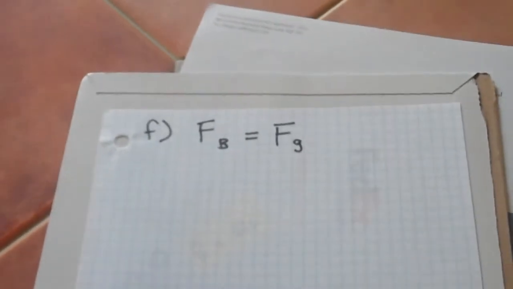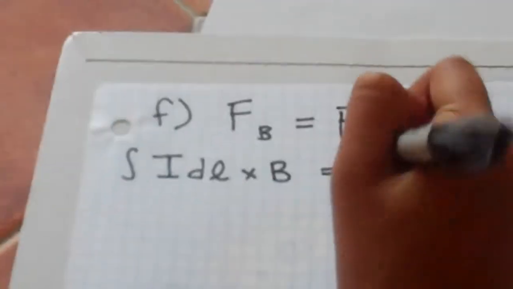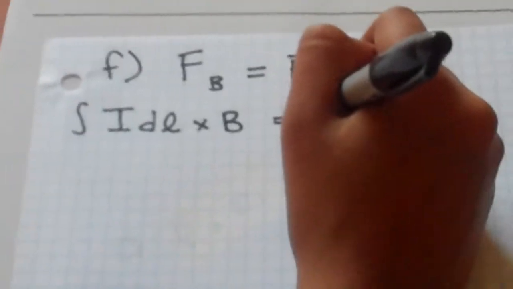Okay, our last part is part F, and now we are finally being asked to solve for the amount of mass delta M that was actually removed. Now we can go back to our original relationship that we found between the equivalence of magnetic force and gravitational force. Now we know that FB is going to be equal to integral of I dl cross B. And then Fg equals the mass times G.